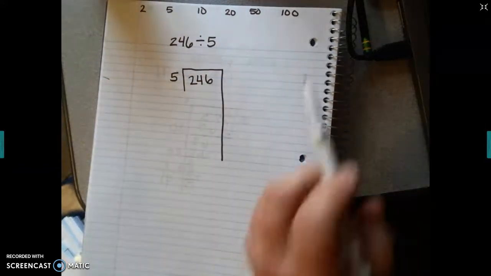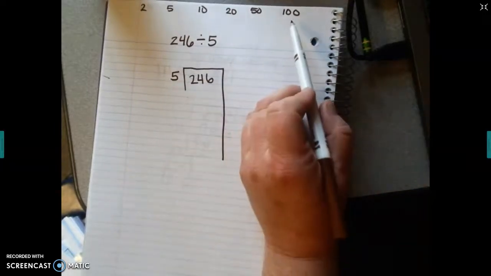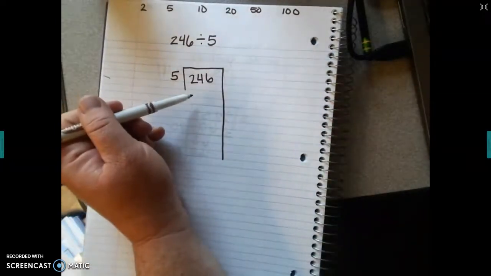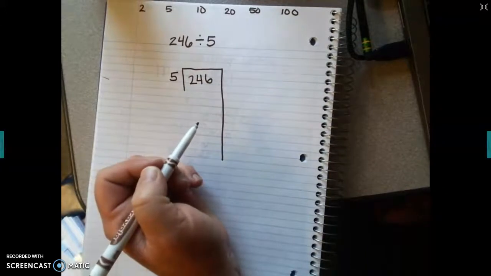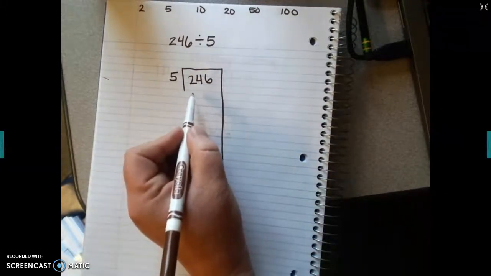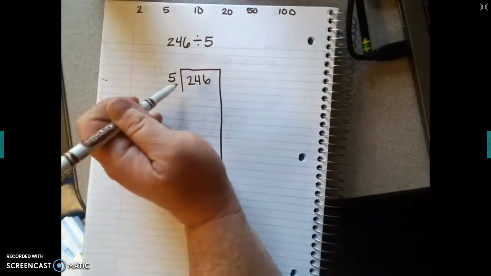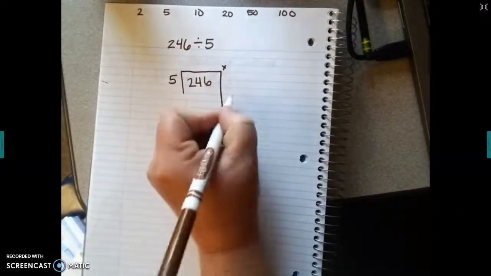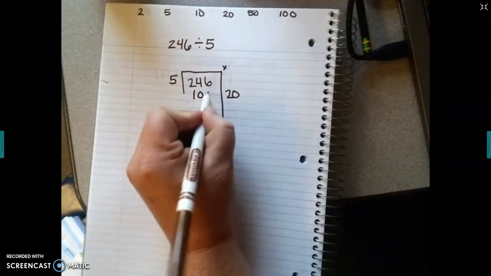So remember, we're going to start with the biggest number here, and we're going to think if I multiply 5 times 100, I'm going to get 500. That number is too big. I can't subtract it. So let's go to this one. 5 times 50 is going to be 250. That's just barely too big, but we cannot use it. So we're going to come to the next one. 5 times, remember, write the 20 over here. 5 times 20 is 100.